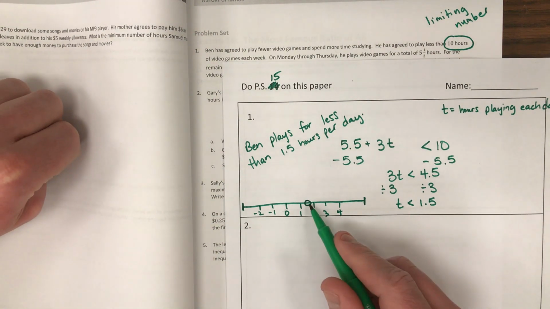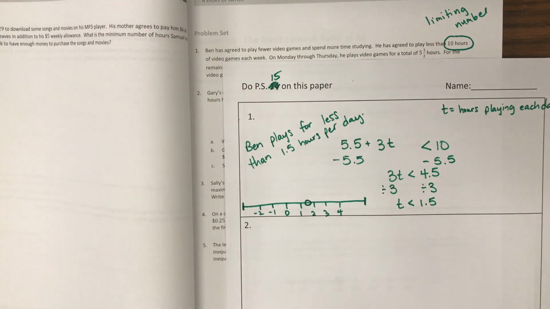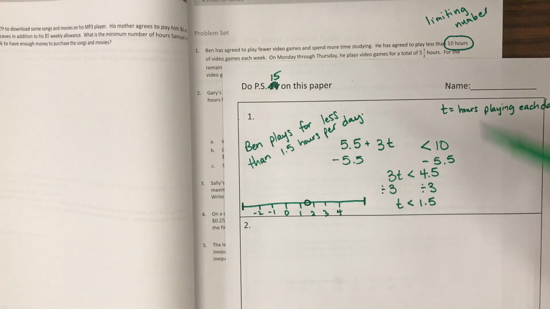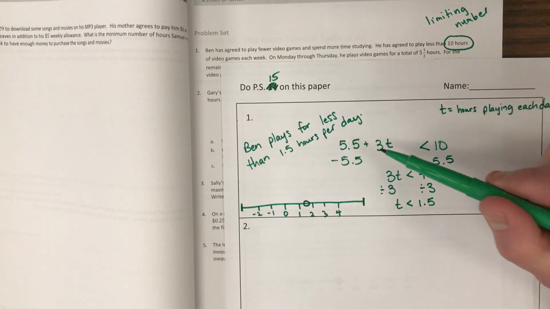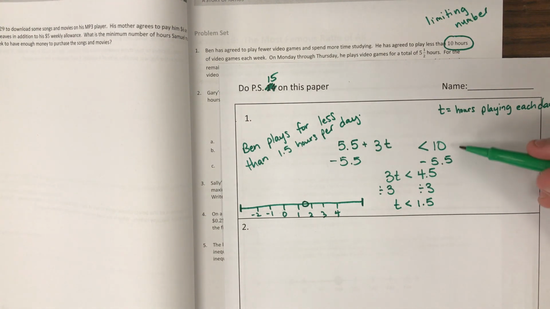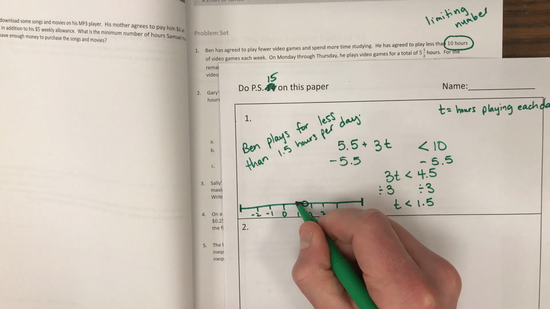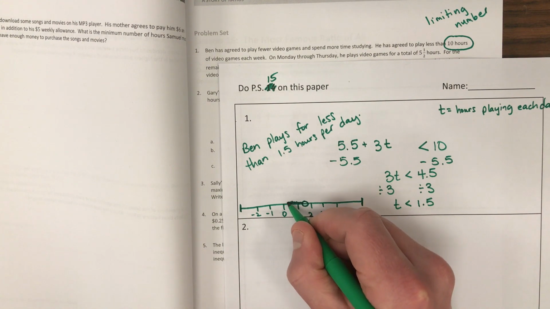And I'm going to leave that circle open, meaning I'm not going to fill it in, because 1.5 itself is not a solution to this inequality. If you let t be 1.5 and you put it back into this inequality, this side would equal 10. And he said he would play for less than 10 hours, not equal to 10 hours. So we've got to use an open circle, and we're going to shade all the possible time to the left.